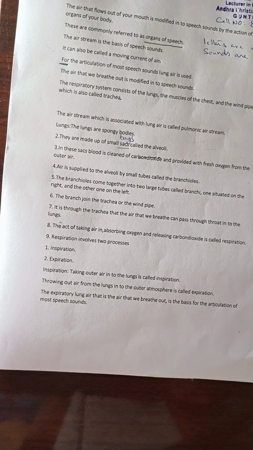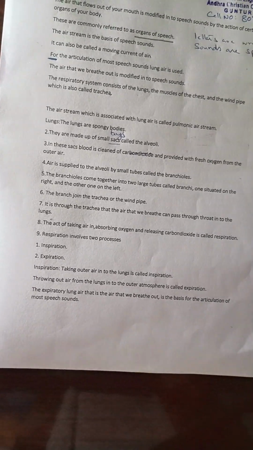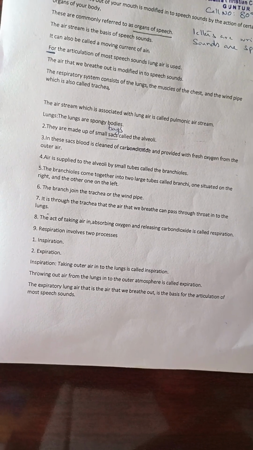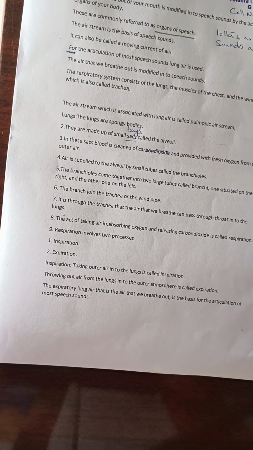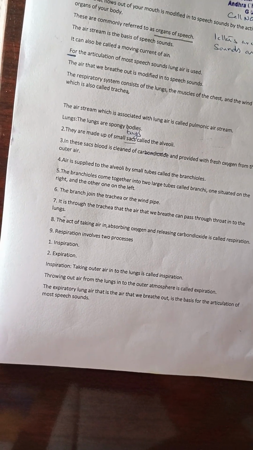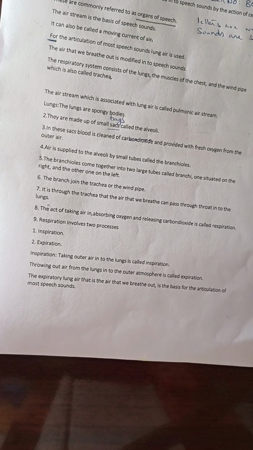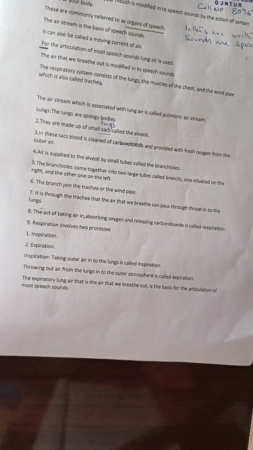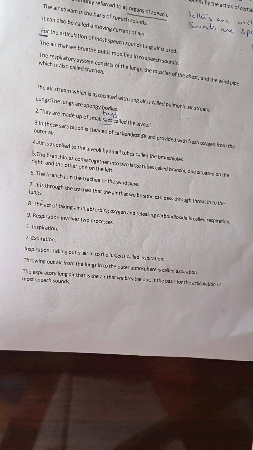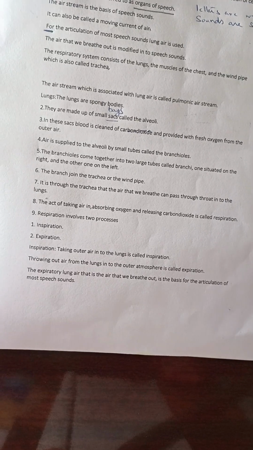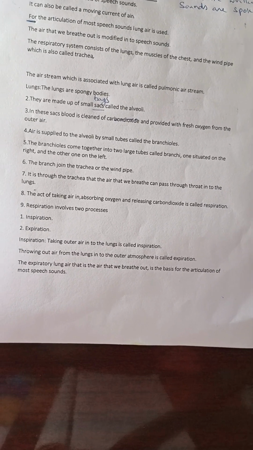The airstream which is associated with lung air is called pulmonic airstream. The air which comes out from the lungs through our oral cavity into the outer air is called the pulmonic airstream. And now we are going to see the lungs.